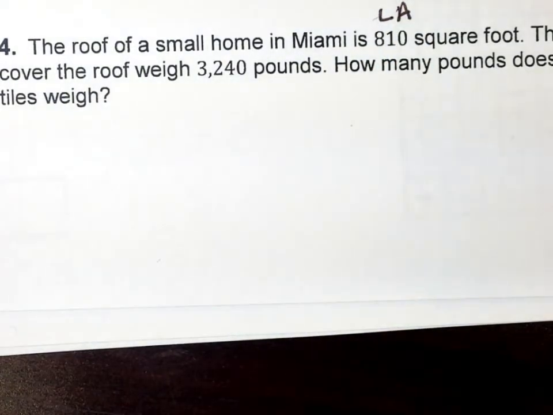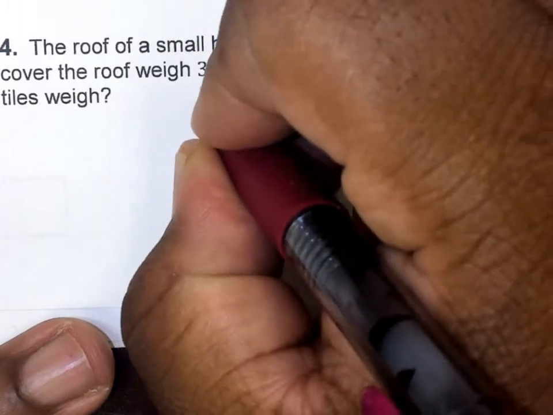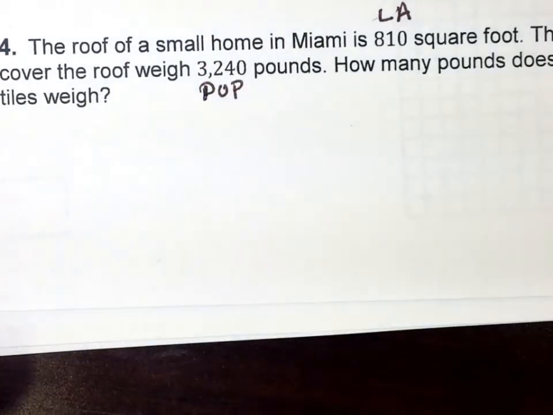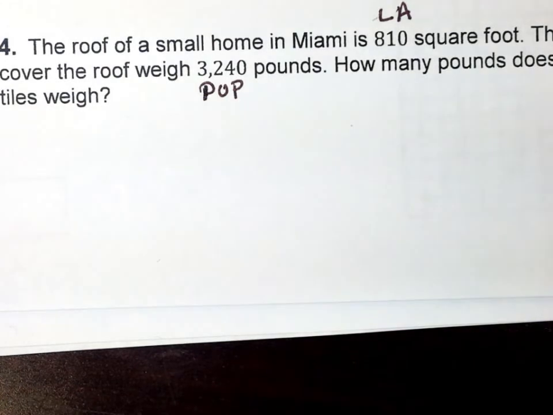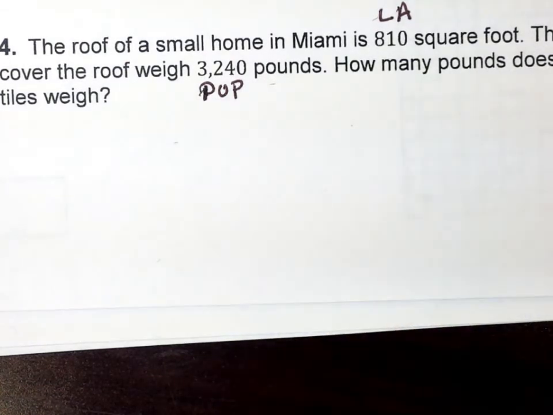And then they also say the roof itself weighs 3,240 pounds. That's going to be my population, that's the total weight. This is my pop. Look at the question: how many pounds does a square foot of clay tile weigh? That's population density. We know the total amount of pounds, and they want to know how many pounds a square foot of tile will weigh. That would be density.